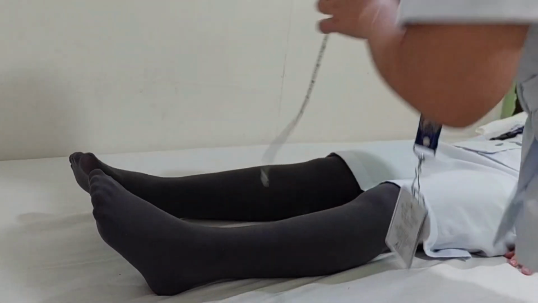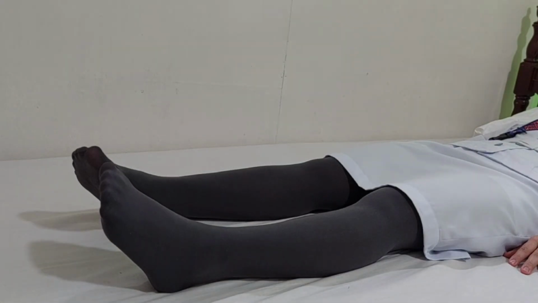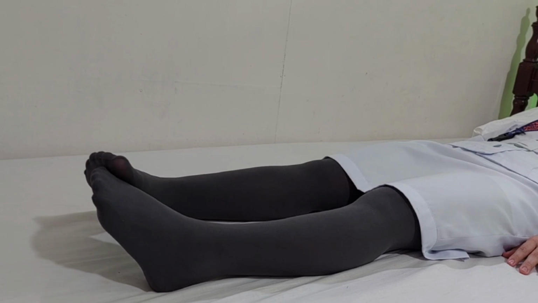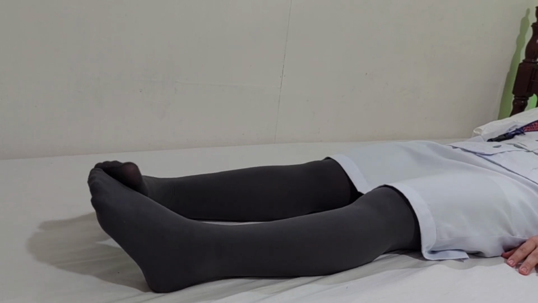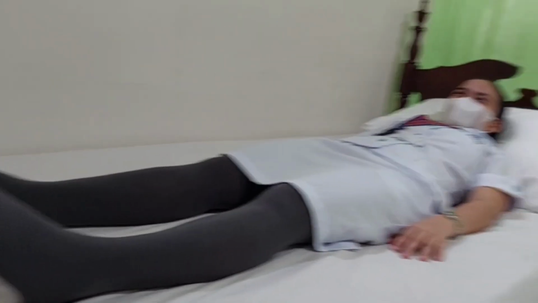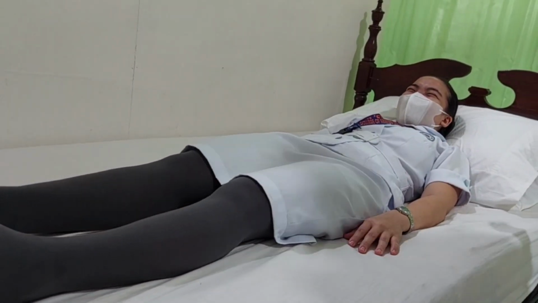Palpate bilaterally for the temperature of the feet and legs. Use the backs of your fingers to compare your findings in the same areas bilaterally. Note the location of any changes in temperature. Palpate the superficial inguinal lymph nodes.